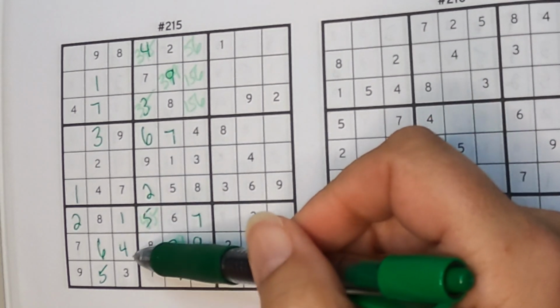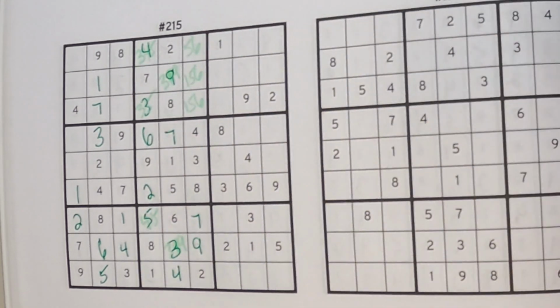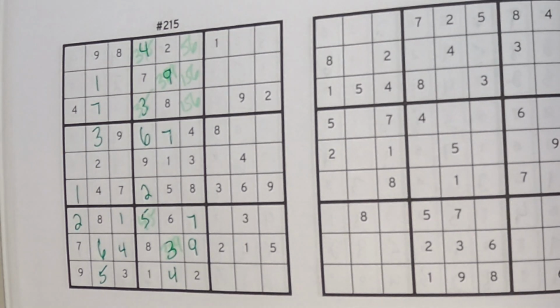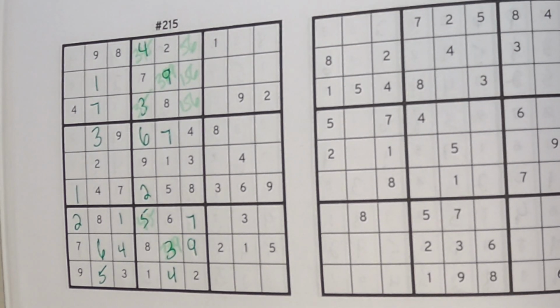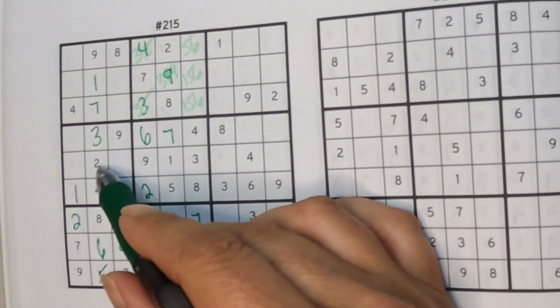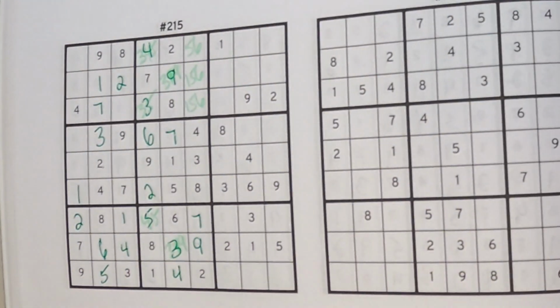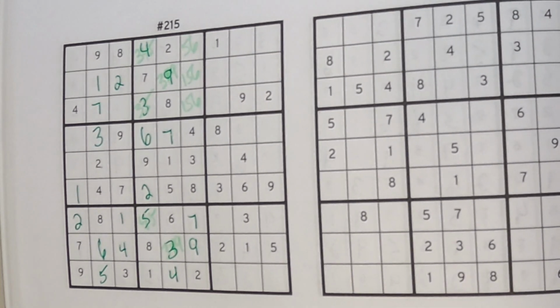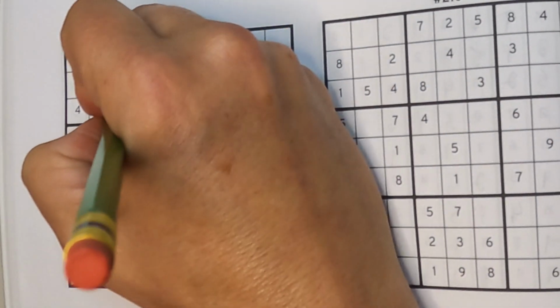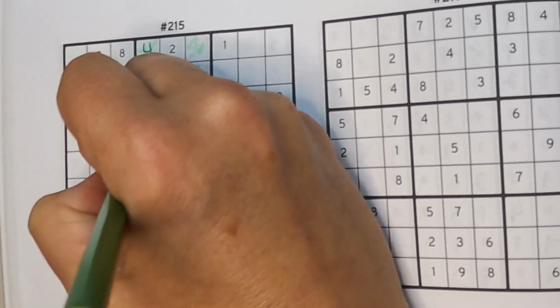For this column, we're missing 2, 5, and 6. We've got a 2 covering this box and a 2 covering this box, so our 2 must be here. But I don't see any other help. So 5, 6, 5, 6.